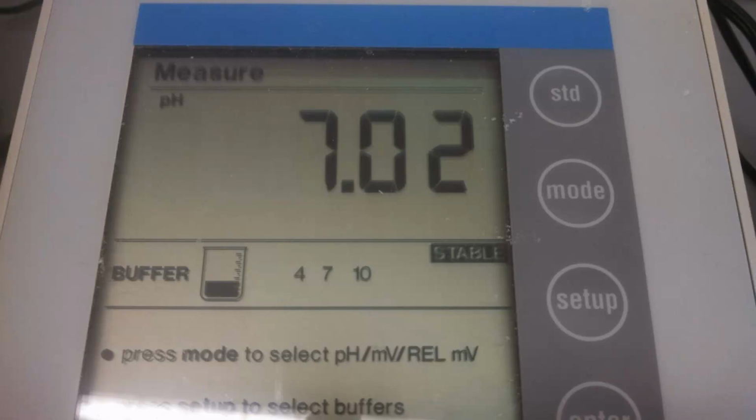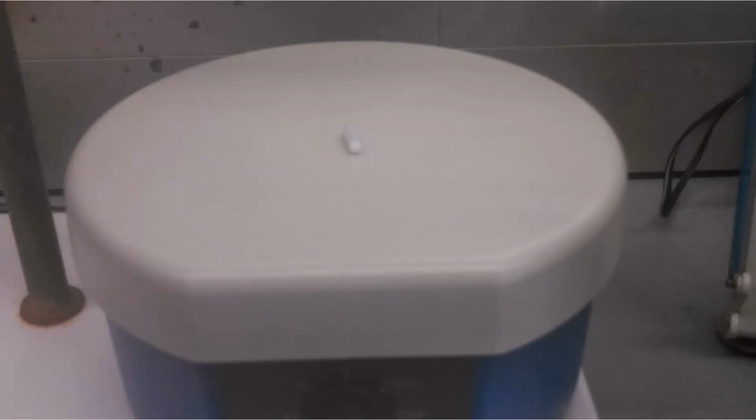You're going to read the pH after every addition of titrant, and the additions are going to be of different sizes depending on what point of the titration you're in. You know that you can read the pH and record it in your notebook when you see this little note that says "stable" on the screen of the pH meter. The only time this might not happen is when you're close to the endpoint, and I'll leave it to you to figure out why that is.